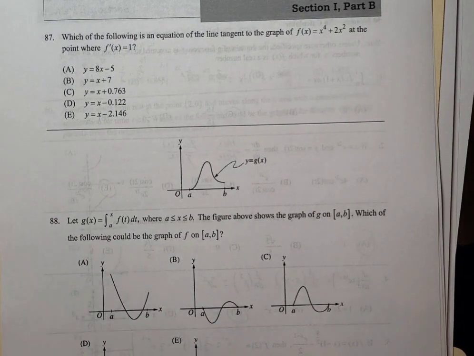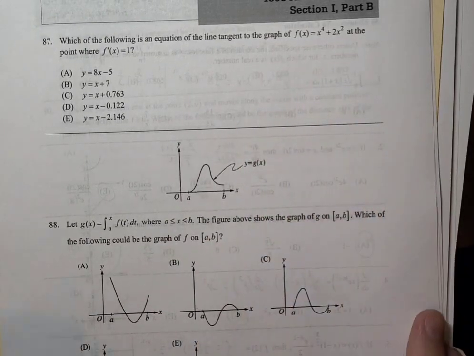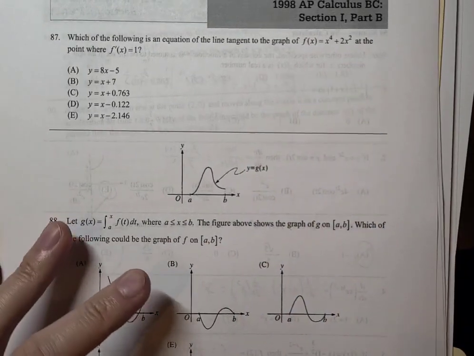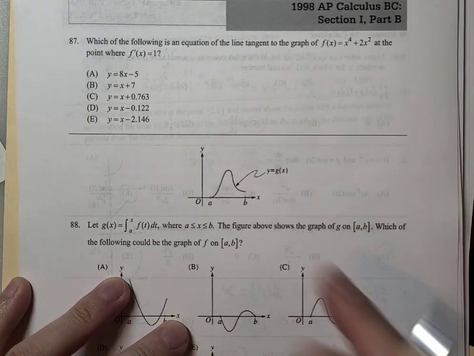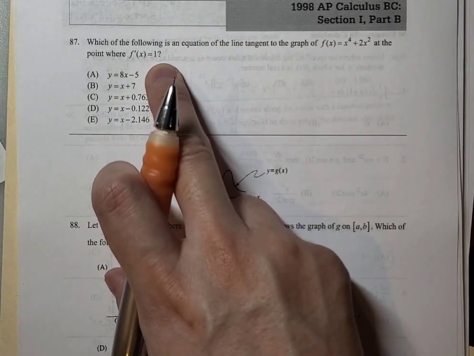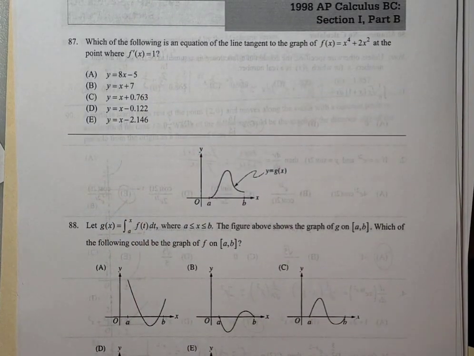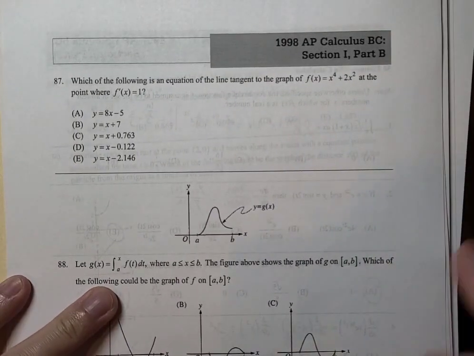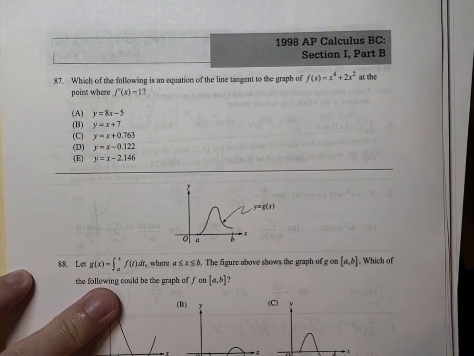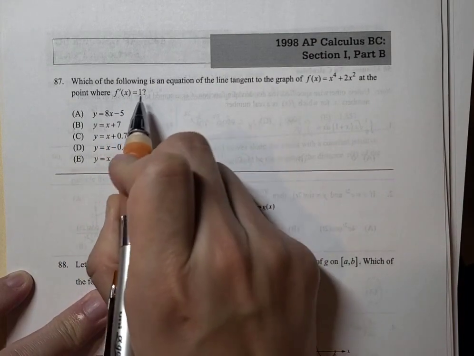Which of the following is an equation of the line tangent to the graph of this function at the point where f prime of x is equal to 1? Interestingly, they give us the slope. We need to find the point now. Usually they give us part of the point and we need to find the slope. This is a little bit different, but everything should be straightforward. They give us that the slope of the tangent line is 1. So where does that occur?